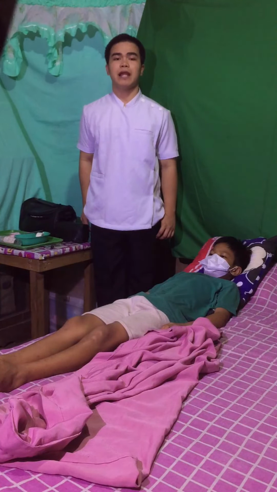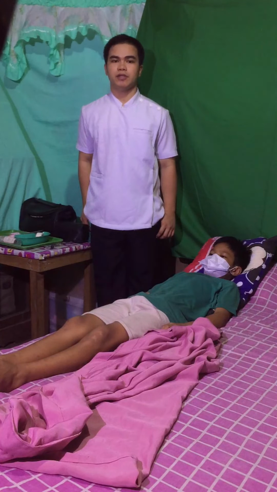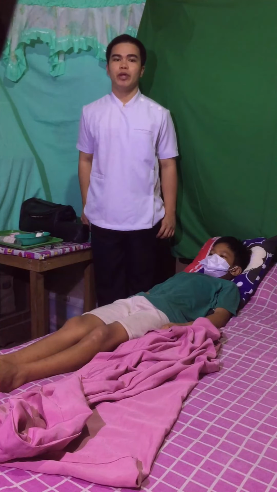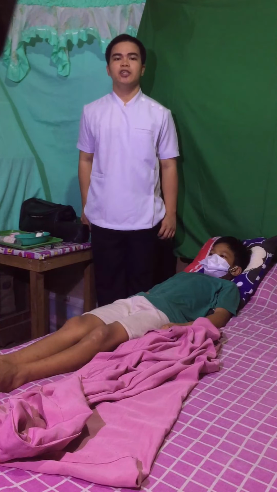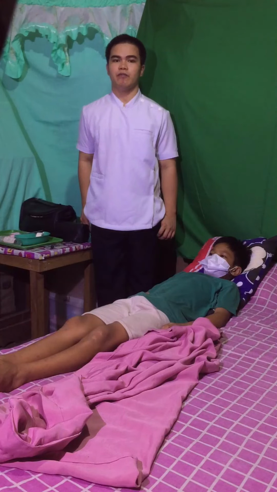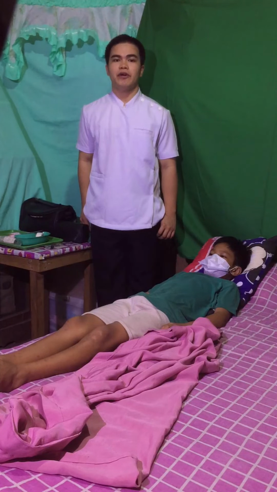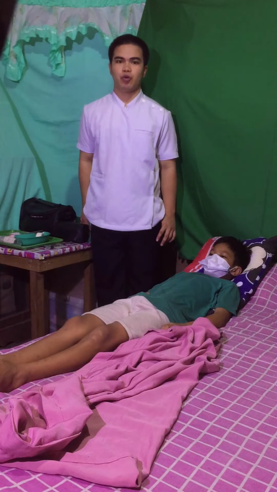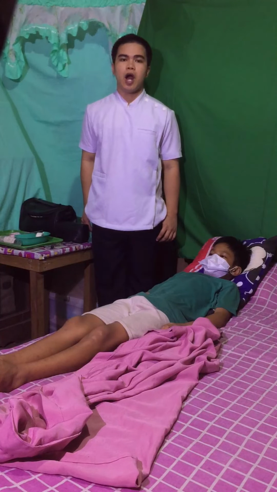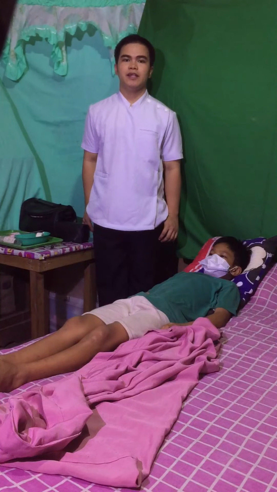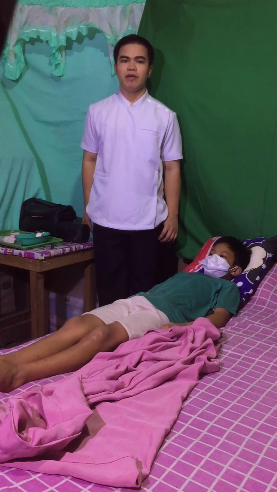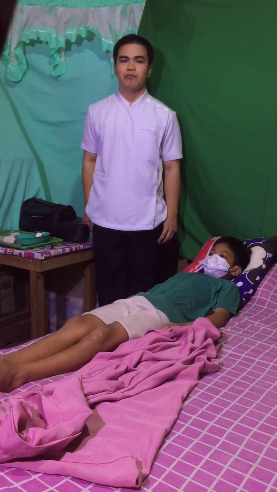For the plantar reflex, I'm going to stroke the side of the client's foot with a flat object. The Babinski reflex is superficial, so it may be absent in adults without pathology or overridden by voluntary control. Normally, all 5 toes bend downward. This reaction is negative in Babinski.